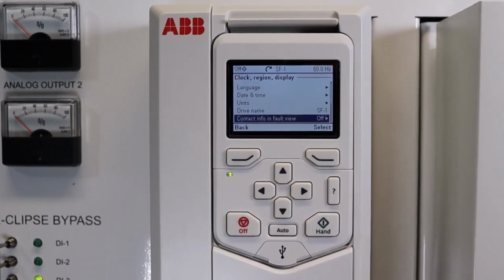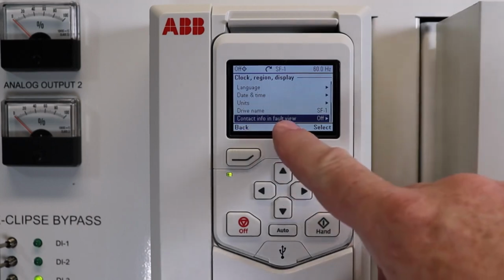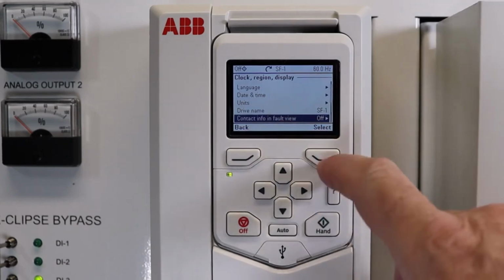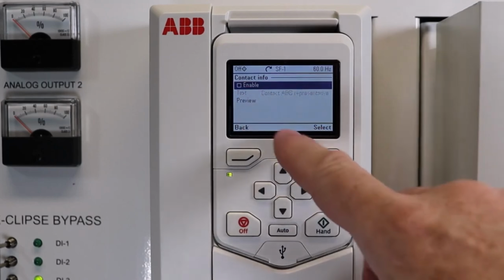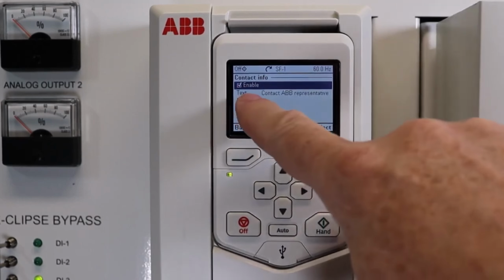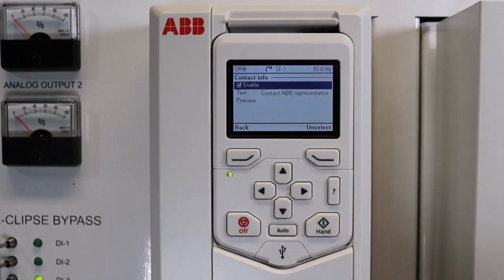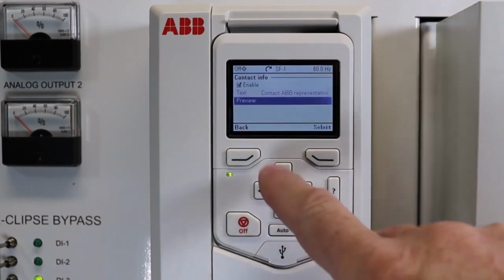Let's go to the contact information on fault view. This is very useful when you want to program in someone to contact when a fault occurs. So let's go into contact information on fault view. It's turned off right now. We'll hit select and enable it. Now we enable it, and the default is contact ABB representative. So we can go down to preview.